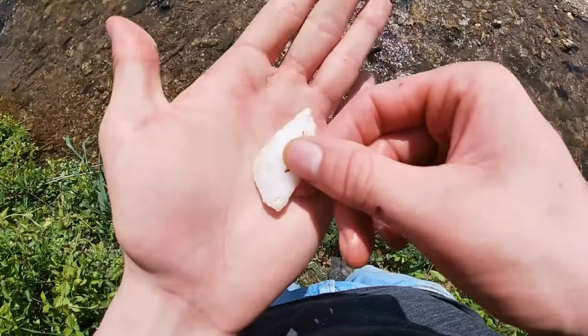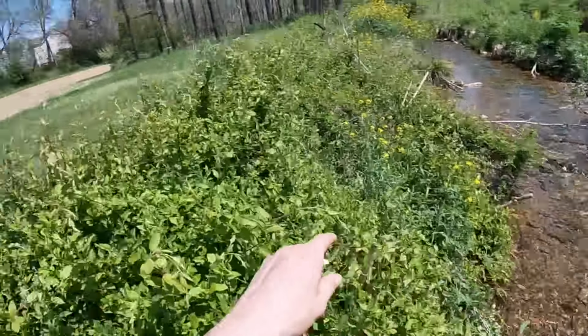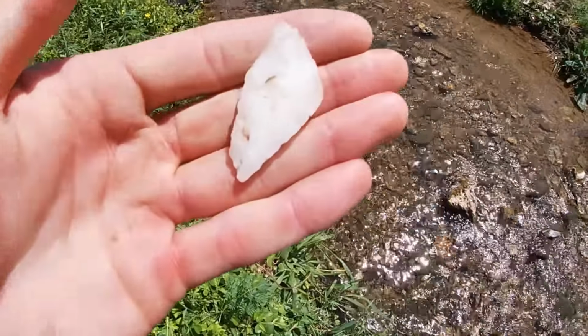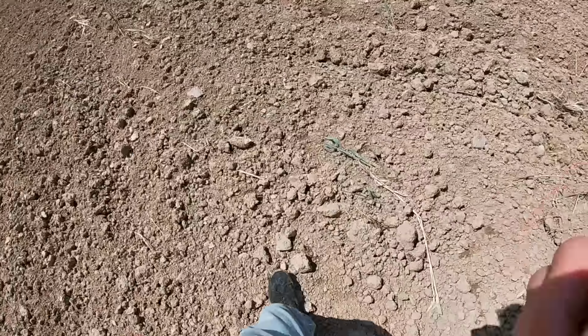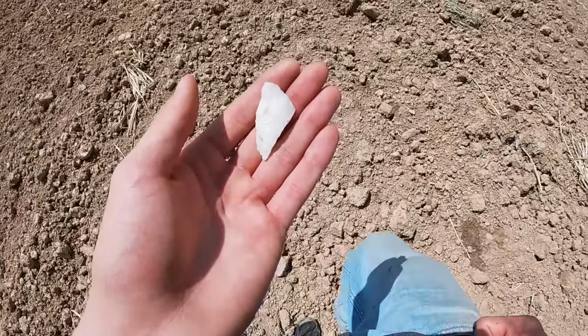See, that probably would have been out to here. Creek's right here. Found the knife right there. I am telling you guys, these methods work. Now, rarely do I ever find the other half, but it has happened. I've seen it happen to people.